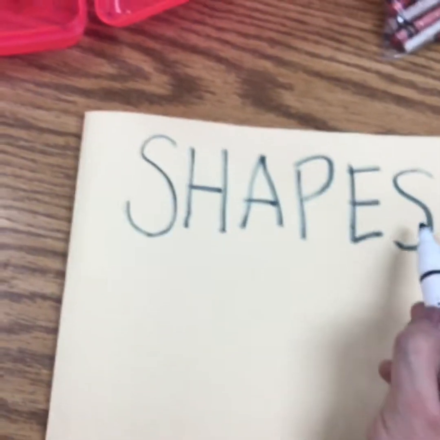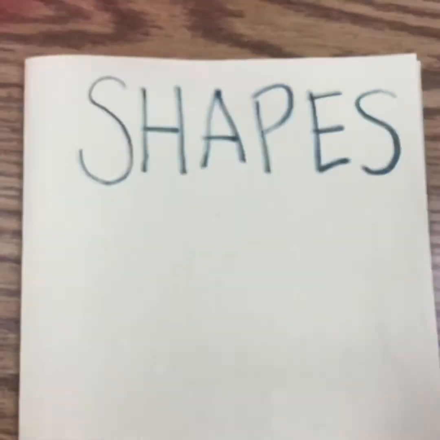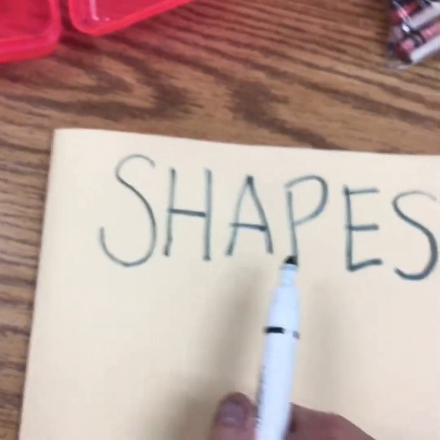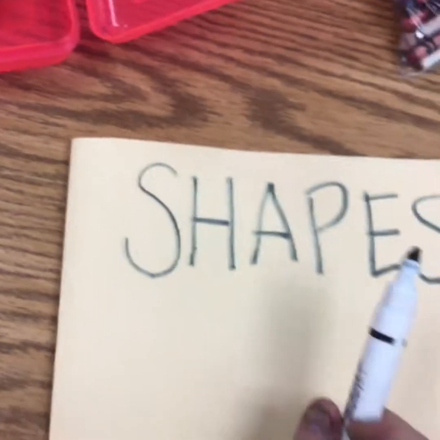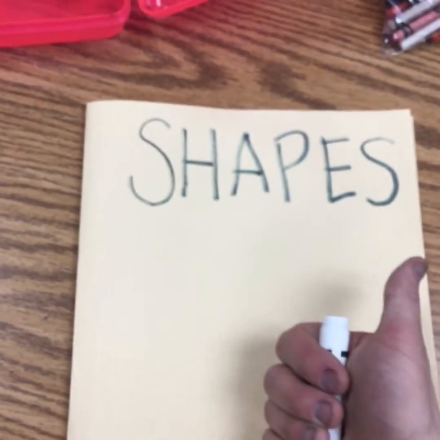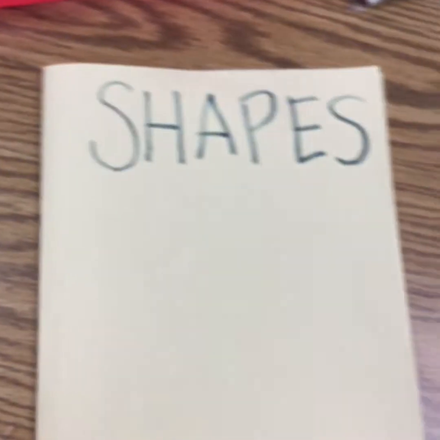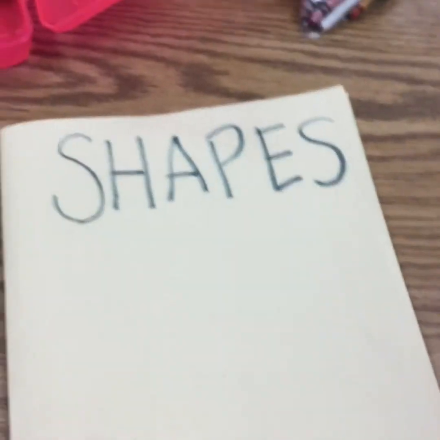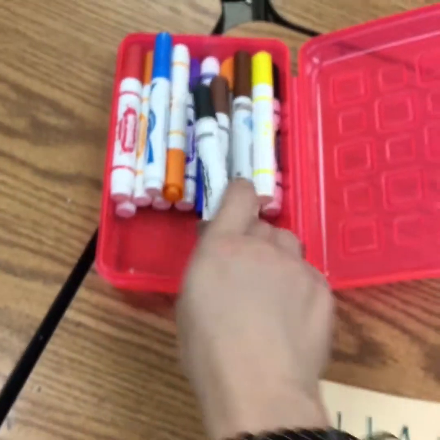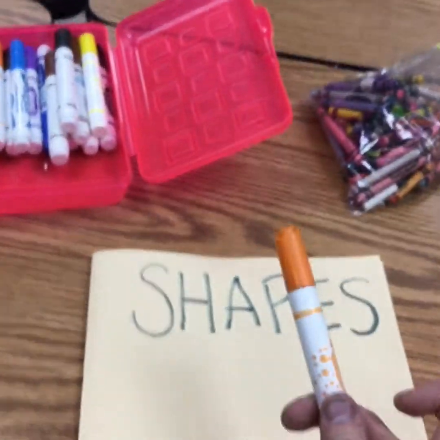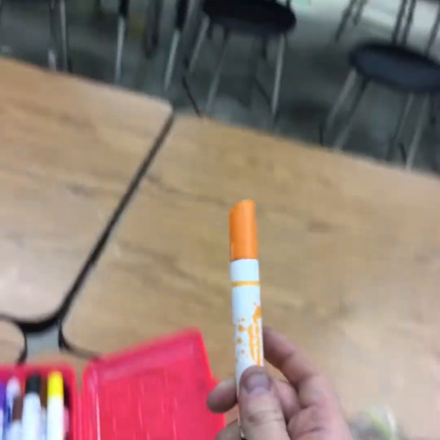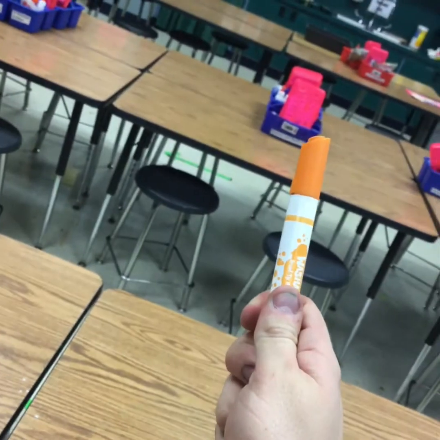If you run out of room, that's okay. Just put the letters on the bottom so that I know that you have all of them. You should have 6 letters. S-H-A-P-S. Give me a thumbs up once you have that. During this project, you can switch your color out anytime you need to as long as you're following along. I'm going to find a different color, and I'm going to hold it up in the air so that Mr. Boatfield knows.